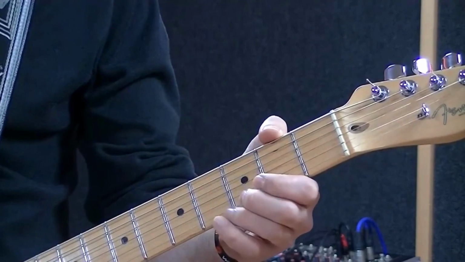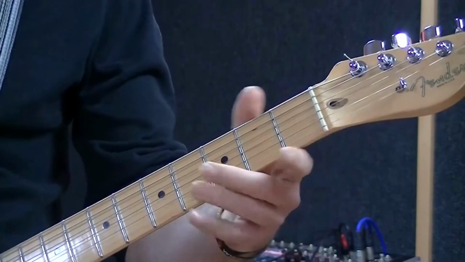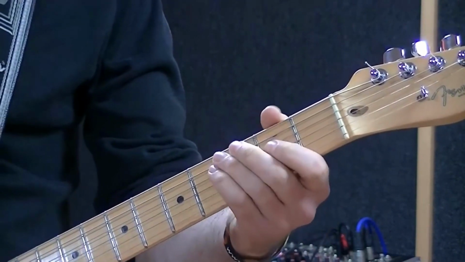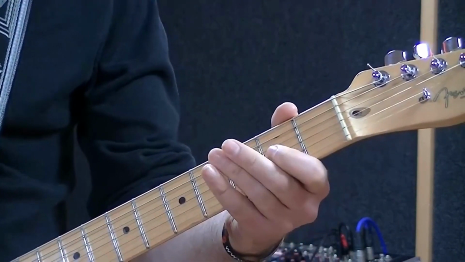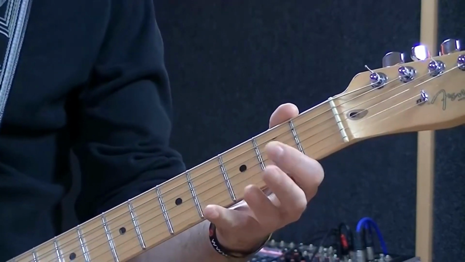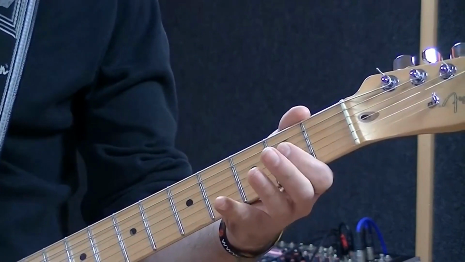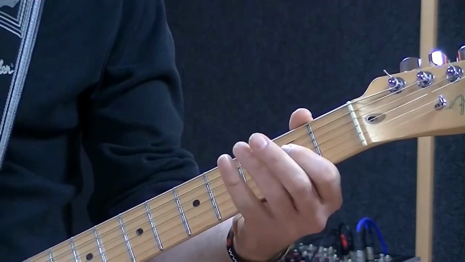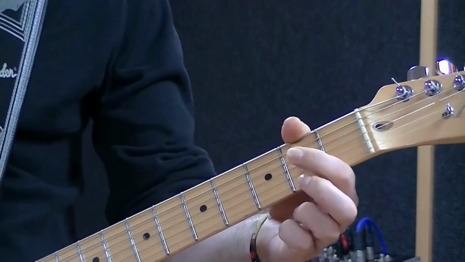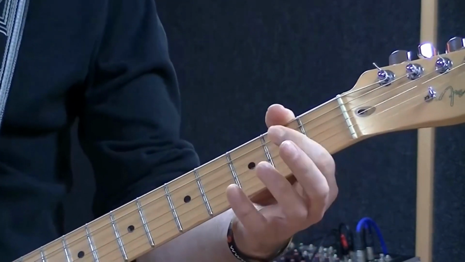and then you've got your hammering on, you're pulling off, but you've also got a hammer on as well, so it's hammering the note onto the string. So instead of re-picking when you get to the 2nd fret there, you're actually hammering that note to make that sound. So hammering on, pulling off, hammering.